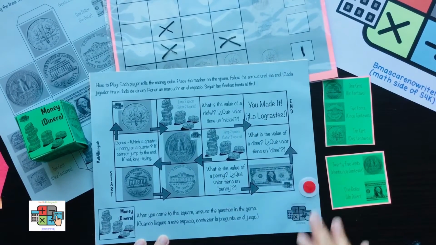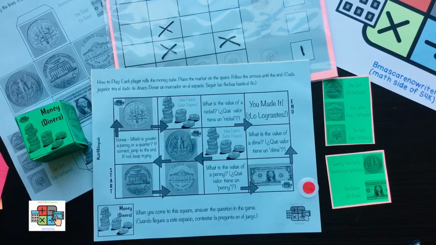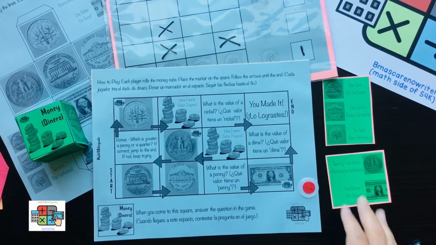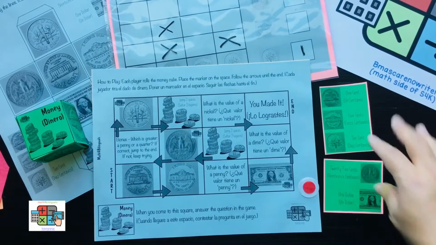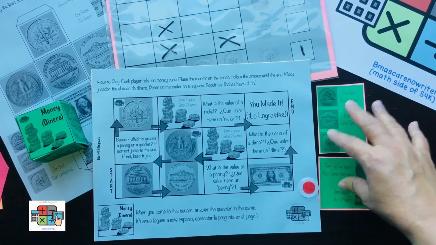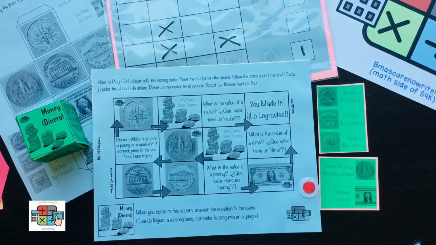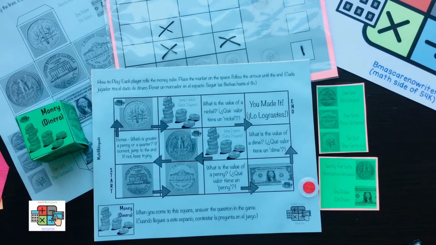The important part is that you actually have a conversation, a discussion of what those values are between the coins and the dollar bill. Now I only have the $1 bill. I think that's probably the best representation to have at this stage. If you want to add the $5, the $10, the $20, as many as you want to, you can as well. But those come at a later stage in math.